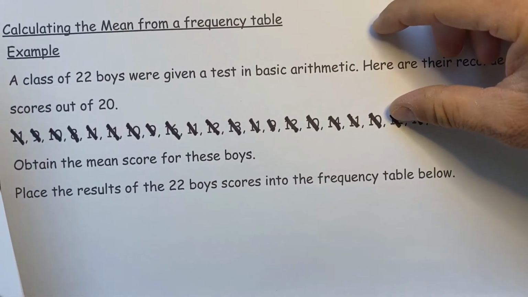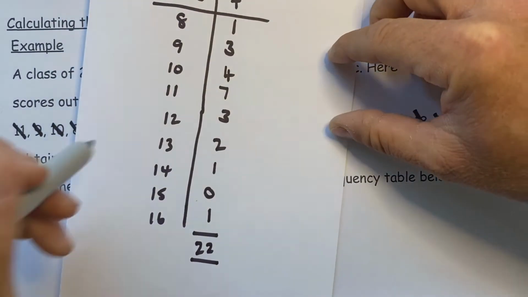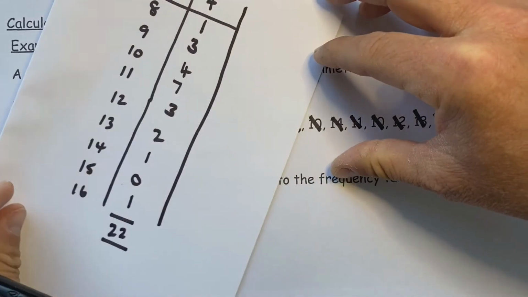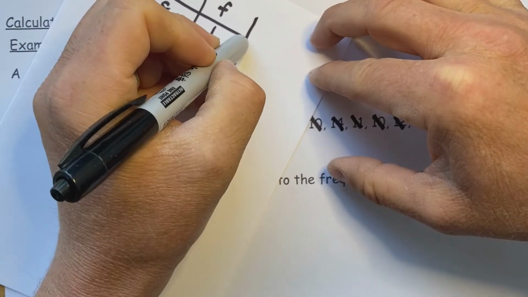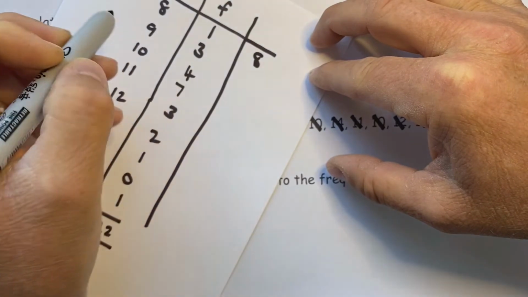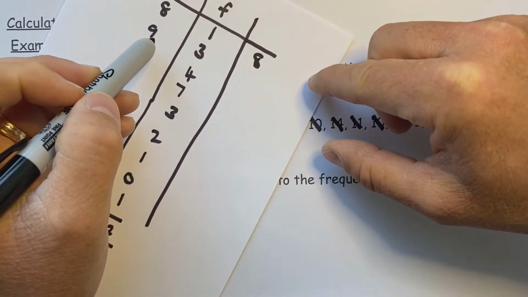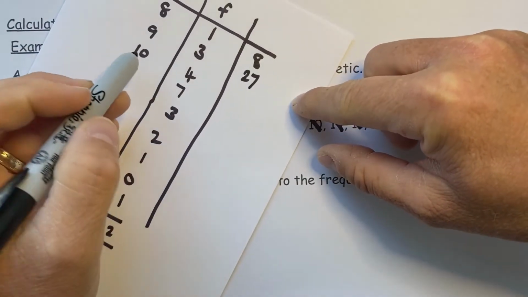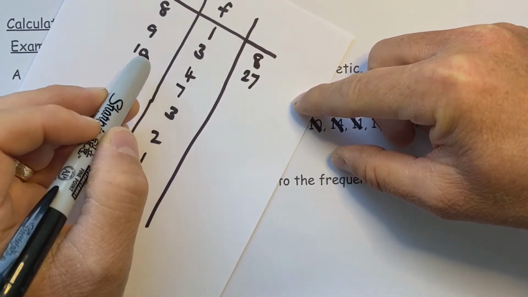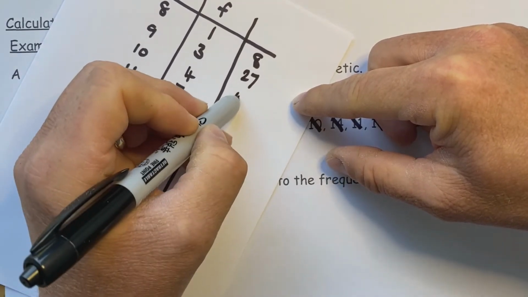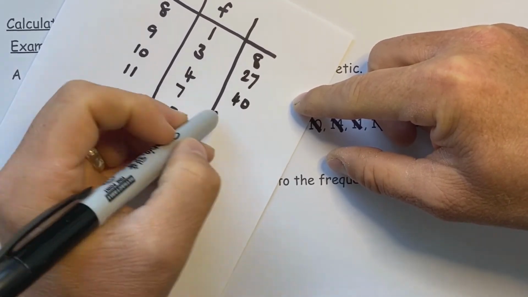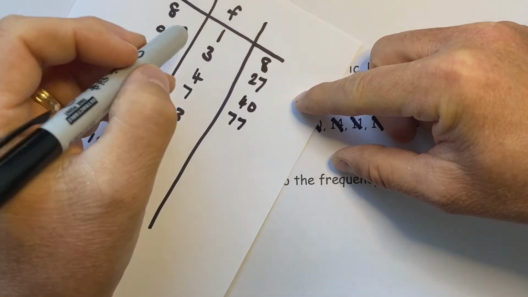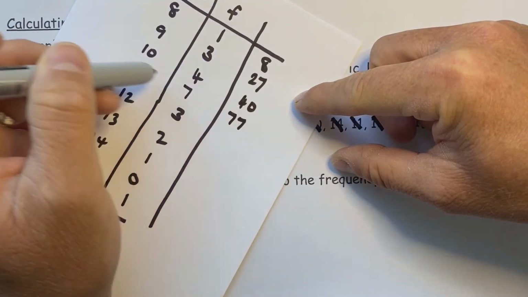So what I could do now to work out the mean is simply add together all the individual scores separately. There's only the one 8. However, there were 3 9s, 9, 9 and 9. Well, we know that's 27. There were 4 10s, 10, 10, 10, 10, well that's 40. There were 7 11s, well very quickly, that's 77. Now how am I getting this very quickly? I am multiplying that 7 by that 11.